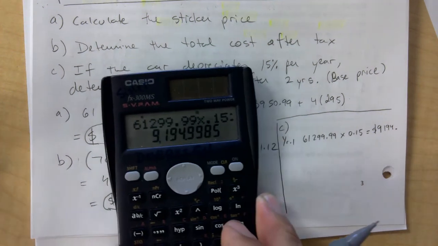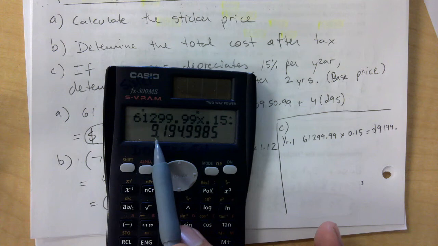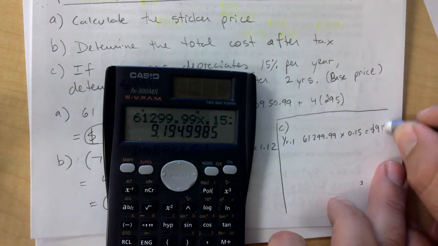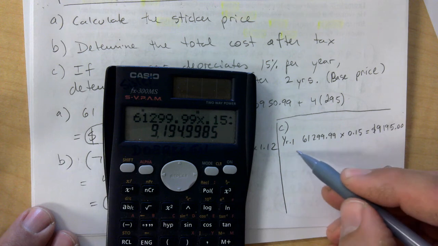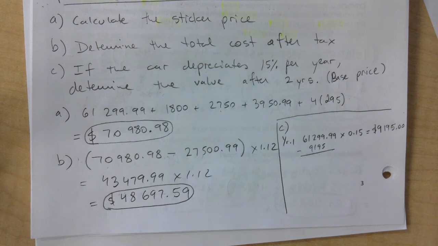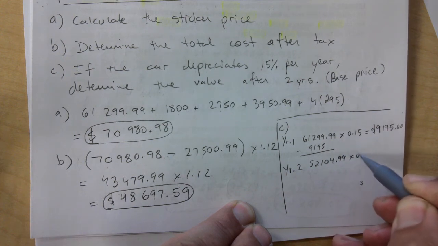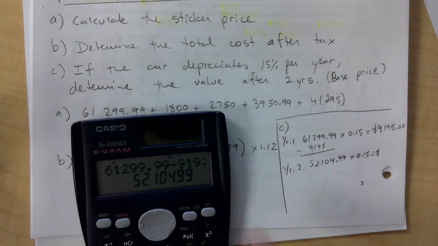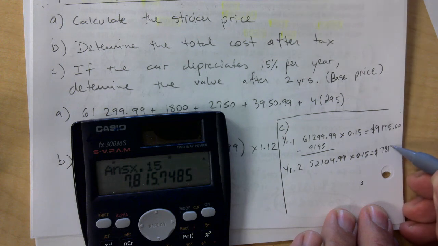I'm actually gonna have to round to 95 because this 8 bumps that to a 10. This will be a 5. So it's 9,195 even. That's what I'm losing the first year. Subtract that. Year 2. You multiply that by 15%, you lose 7,815.75 on the second year.